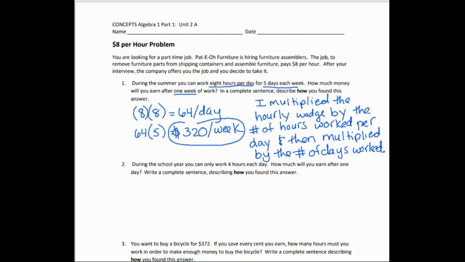Okay, so I multiplied the hourly wage, which was the $8, by the number of hours, which was 8 hours. I got my answer, and then I took that and multiplied it by the number of days worked.